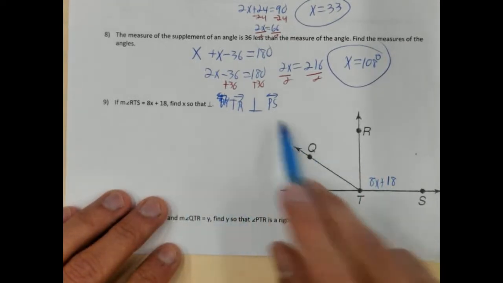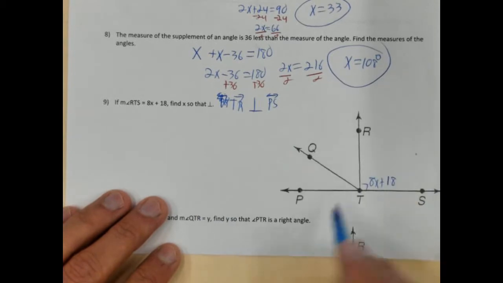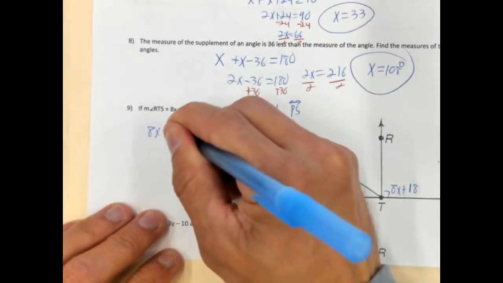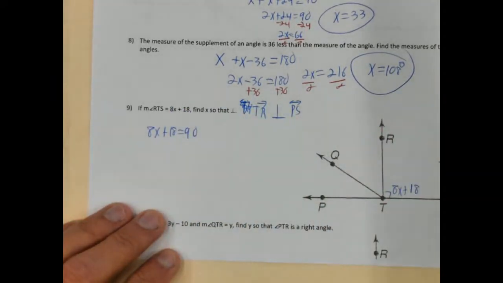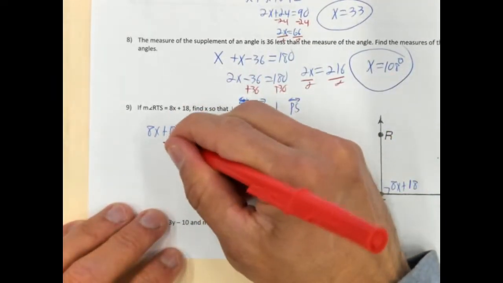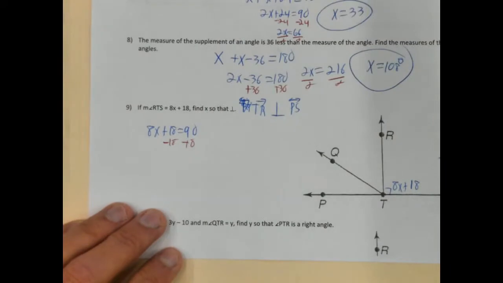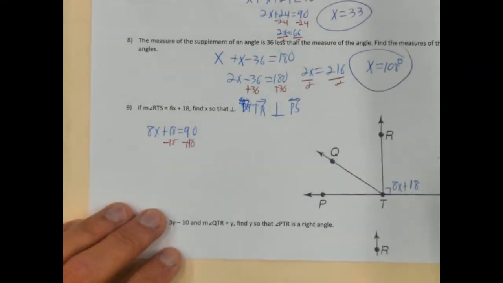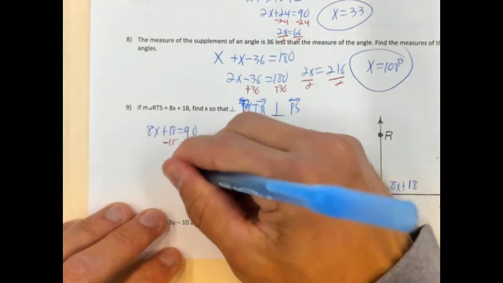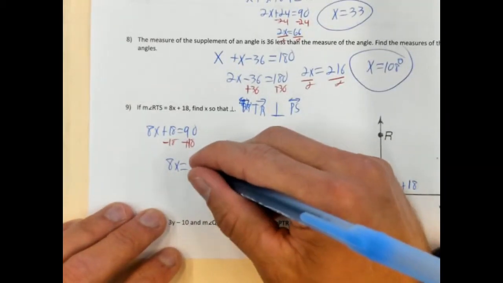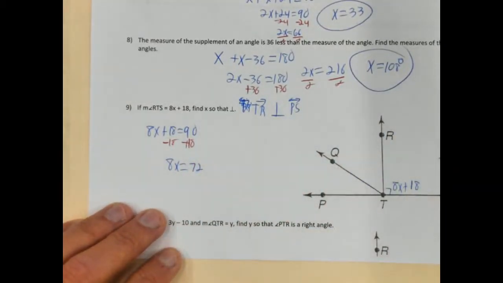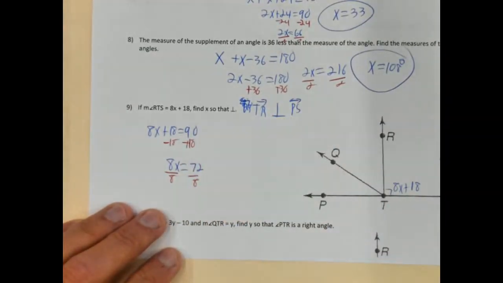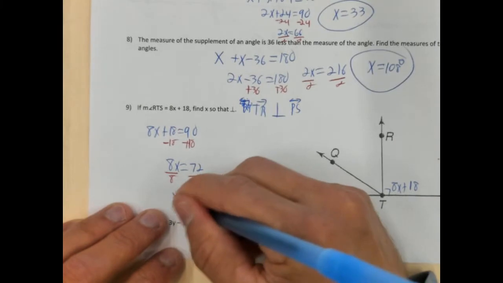So we know if this is perpendicular, this would be a 90-degree angle. So we're going to set this equal to 90 and solve for x. So 8x plus 18 equals 90. Let's go ahead and solve for x. We're going to subtract 18 from both sides. That does not look like an 18. What's going on there? So 8x would be equal to 72 degrees. And then divide both sides by 8. And x would be equal to 9.